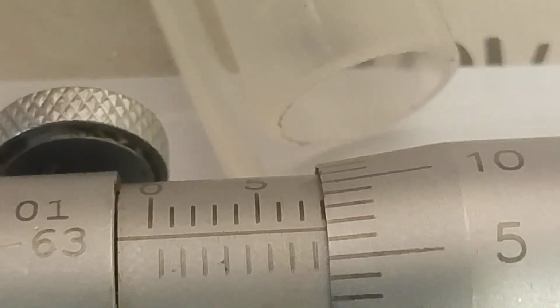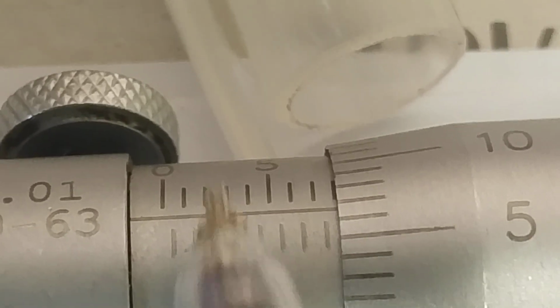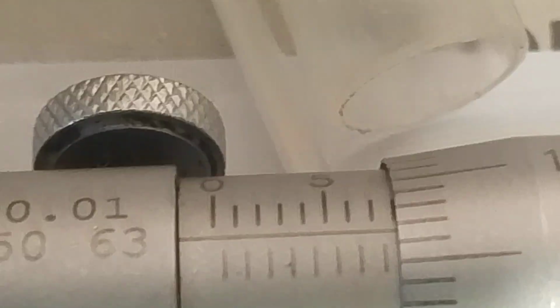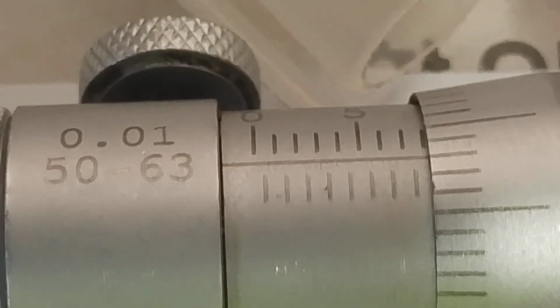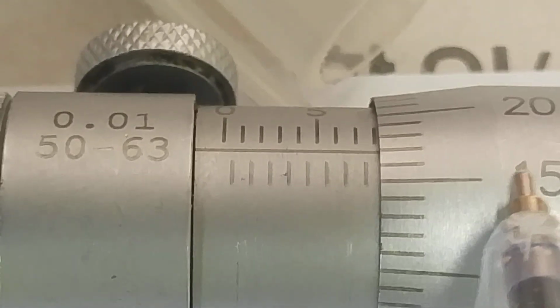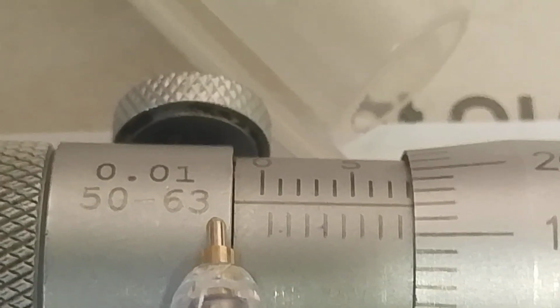The way we read this one is 0, 0.5, 1, 1.5, 2, 2.5, 3, 3.5, 4, 4.5, 5. That's 5 millimeters. It's very important to know. This range tells you that this tool you can loosen up to 13. The total dimension inside is 13 mm. So 13 plus 50 is 63. That's where you get the 63.